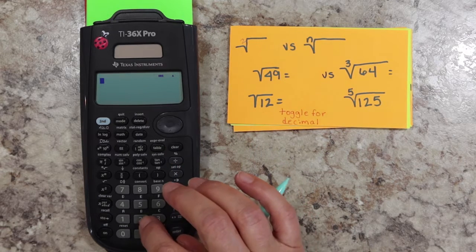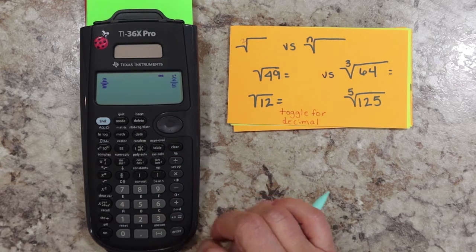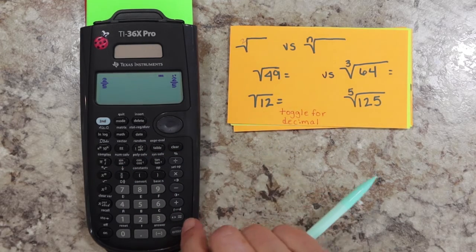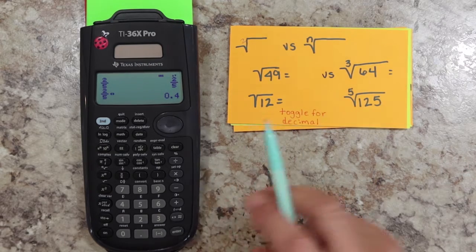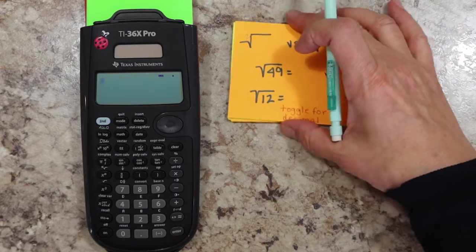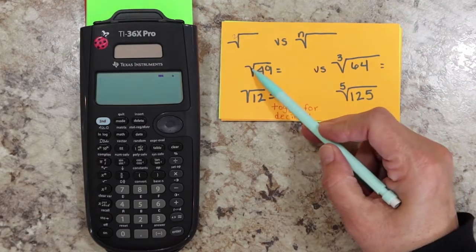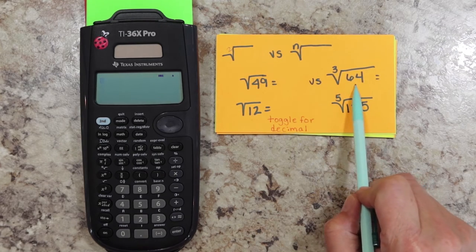Like if I want to enter the fraction 2/5, see, it's going to leave it 2/5, but if I hit this button, it changes it to a decimal. All right, now let's look at an nth root. What if I have an index that is larger than 2? Say I want to find the cube root of 64.